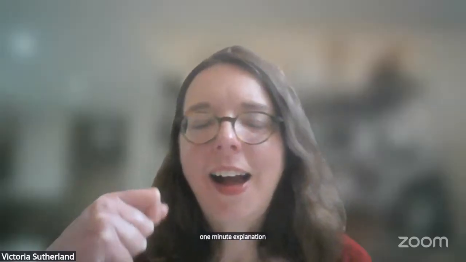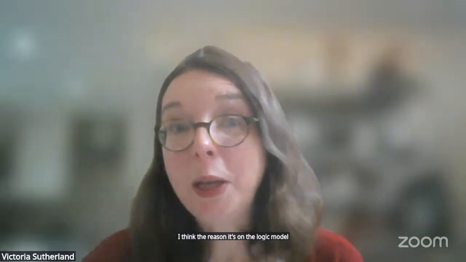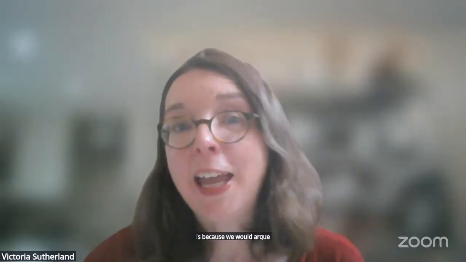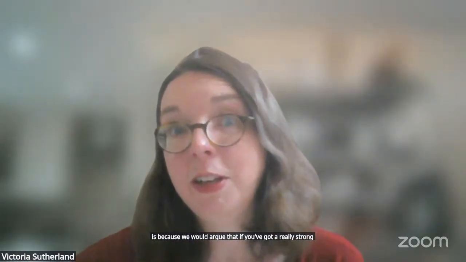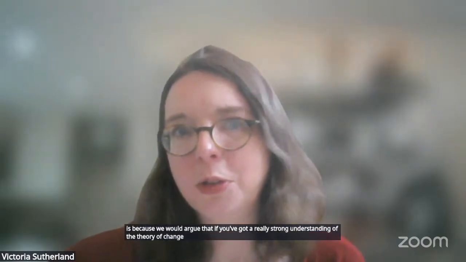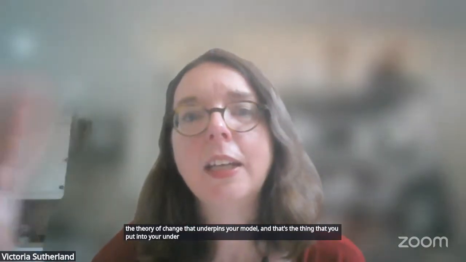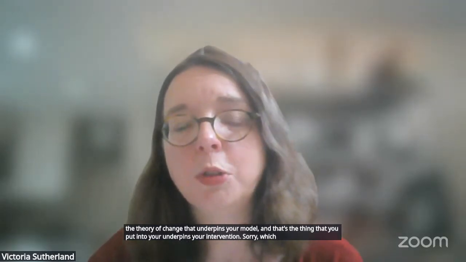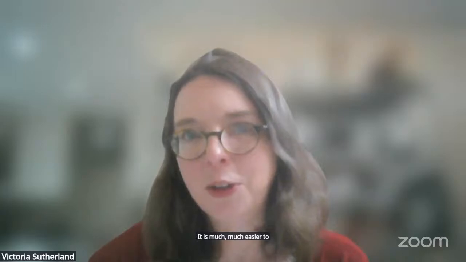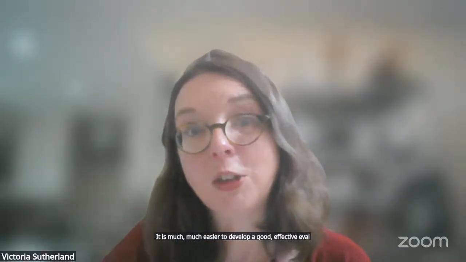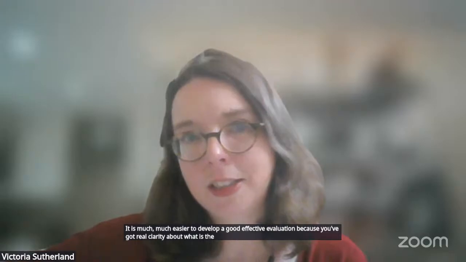So I think the reason it's on the logic model is because if you've got a really strong understanding of the theory of change that underpins your intervention, which is what informs your logic model, it is much easier to develop a good, effective evaluation because you've got real clarity about what is the change that you're trying to deliver.